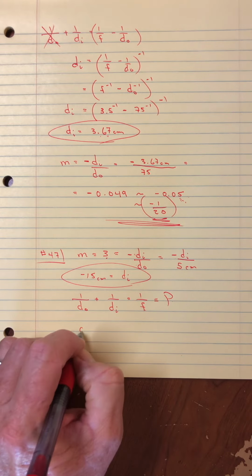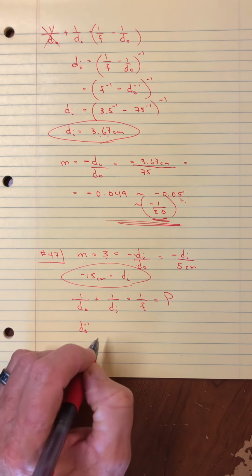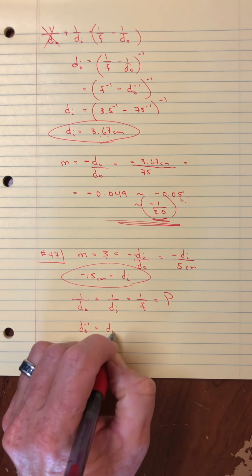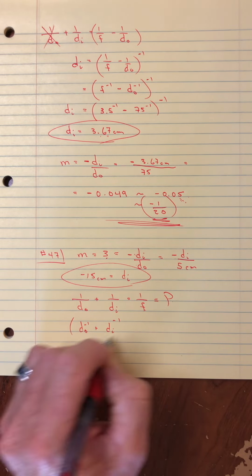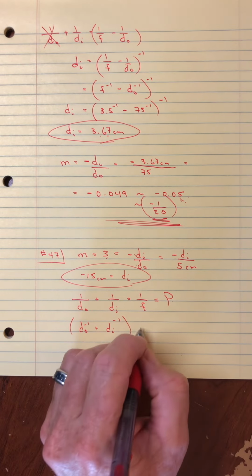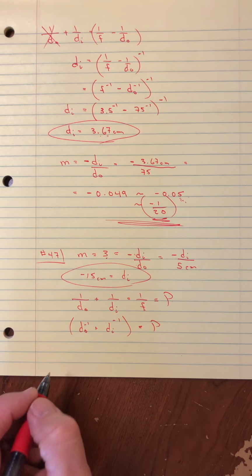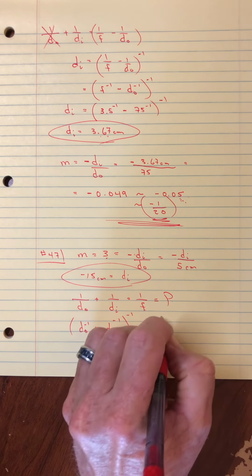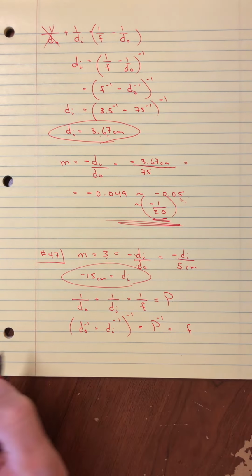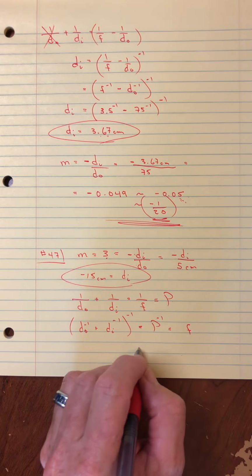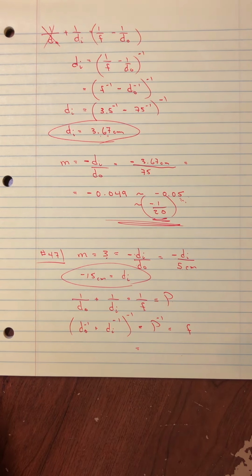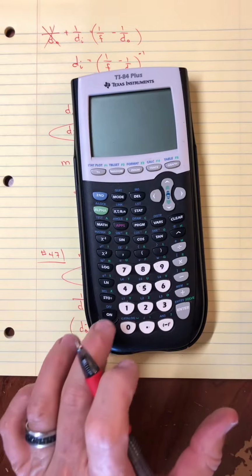But I want to get the power first and then take its reciprocal. You might write it this way. If you took object distance and its inverse, and then you took image distance and its inverse, you would get the power. So if you take the inverse of that, you get the focal length. All right, so that's what I'm going to do mathematically. So the object distance.